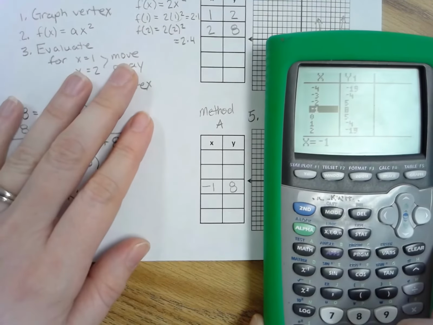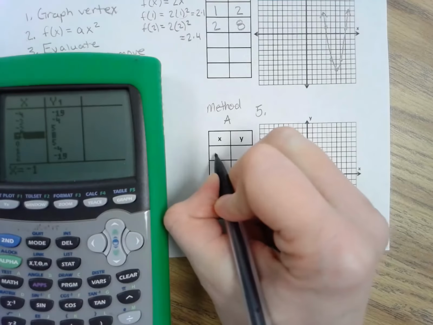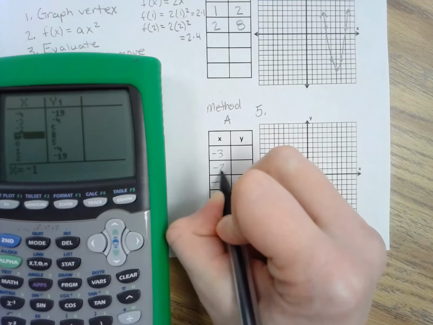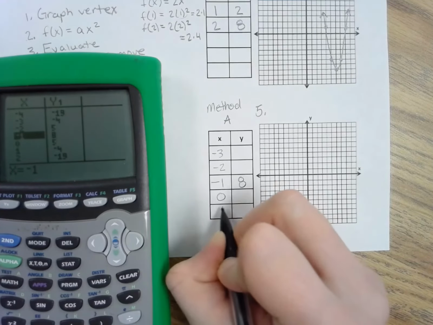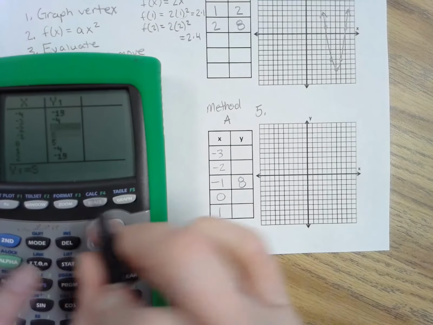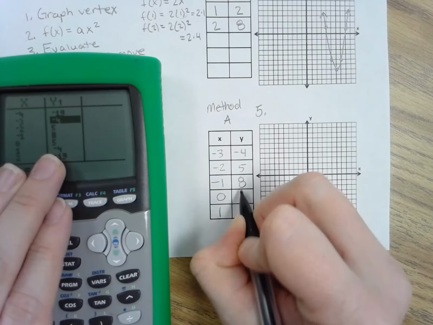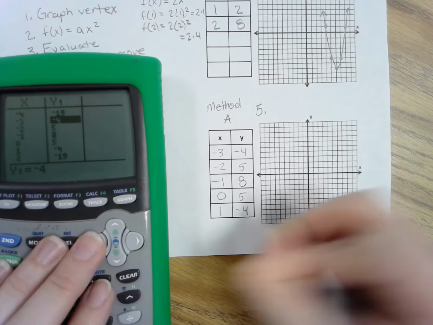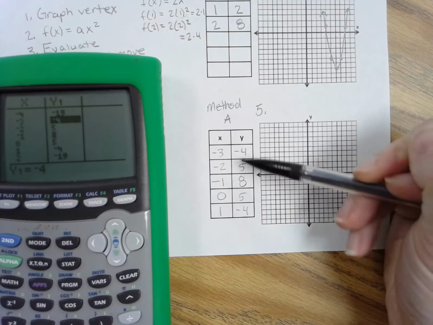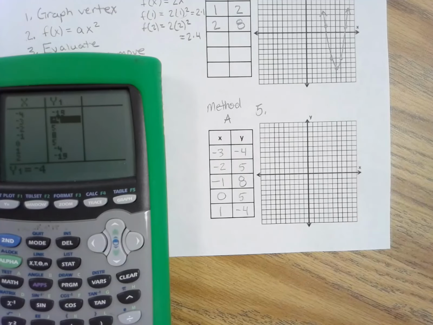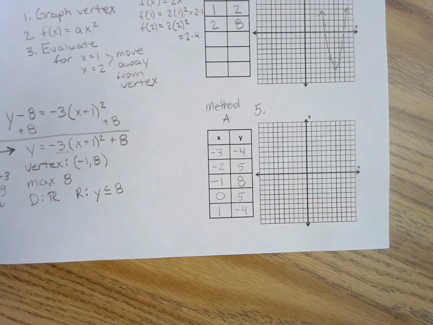So complete the rest of your table. So we have -3, -2, 0, and 1. In our y columns, we see -4, 5, 5, and -4. Again, we see that repetition knowing that we are going to get that U shape when we graph it. We're actually going to hold off on graphing until we do method B, and then we'll come back and make sure they are actually at these points.